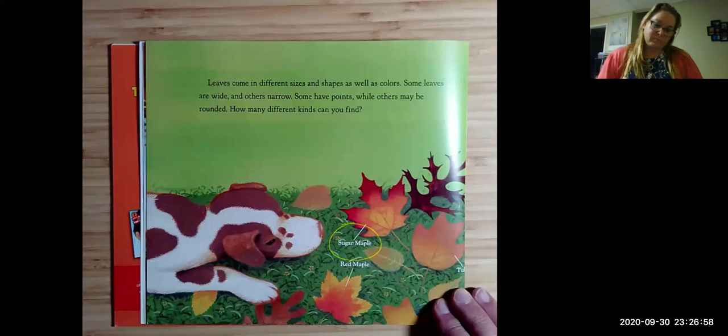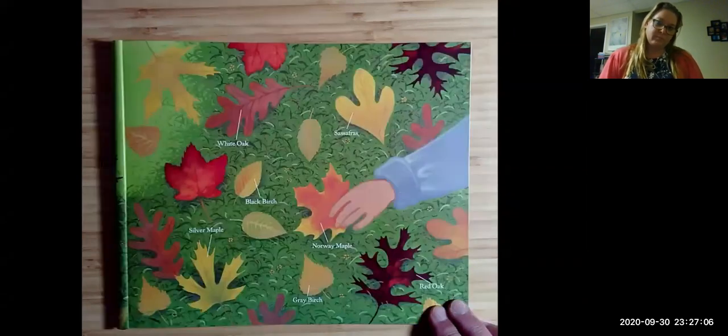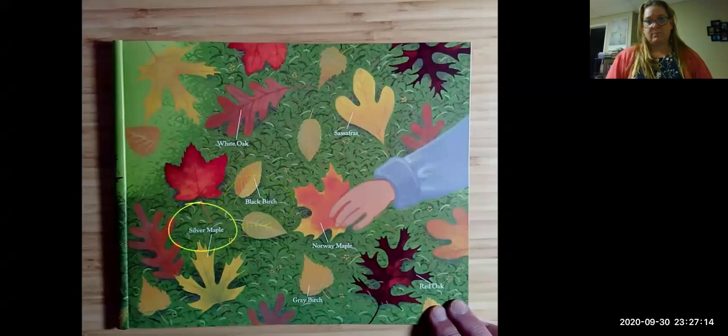Sugar maple, red maple, tulip. White oak, sassafras, black birch, silver maple, Norway maple, gray birch, red oak.